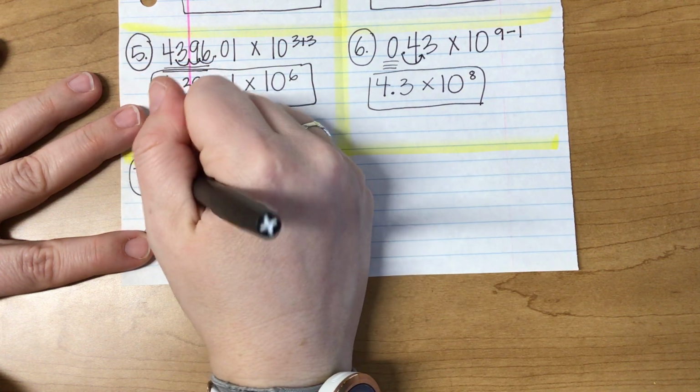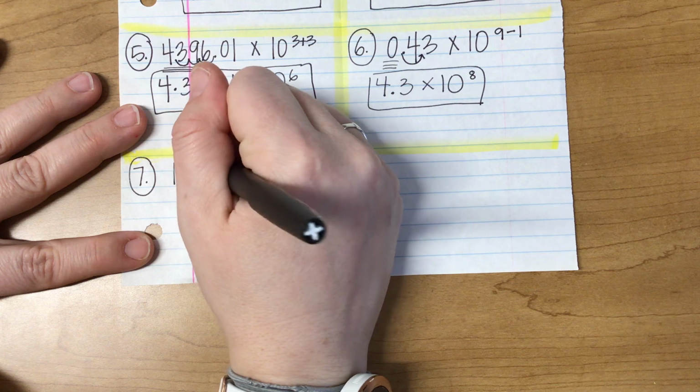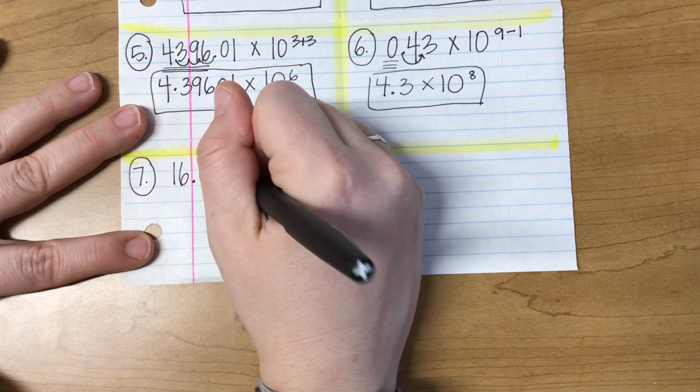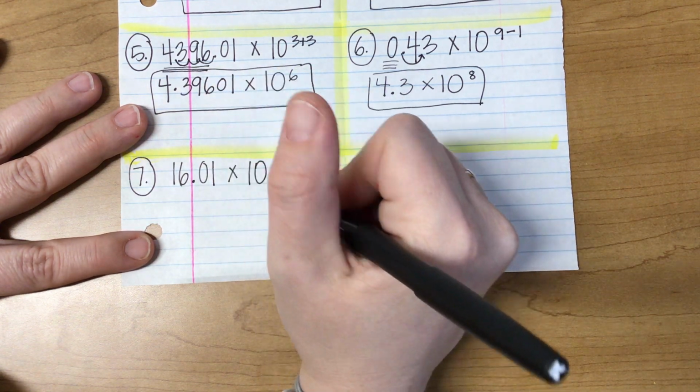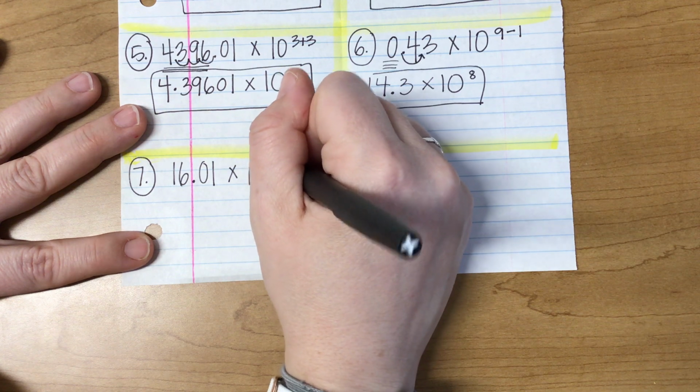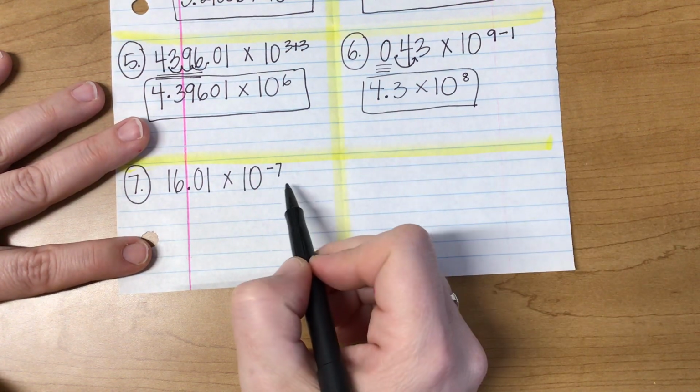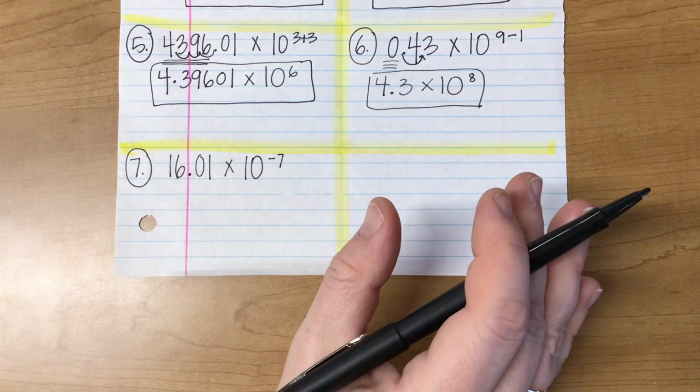All right, let's try some negatives. 16.01 times 10 to the negative 7th. This is little. It's got a negative exponent. It's a little tiny decimal.